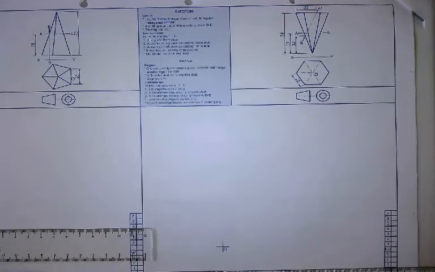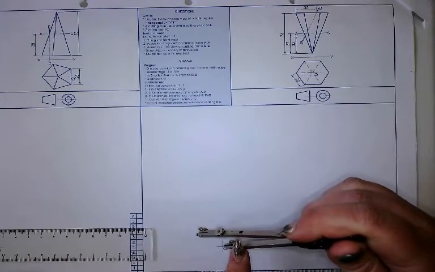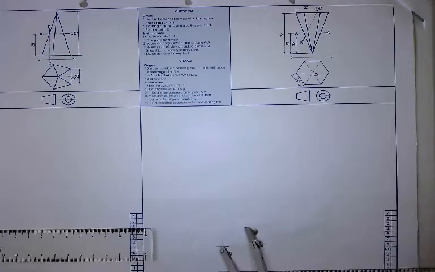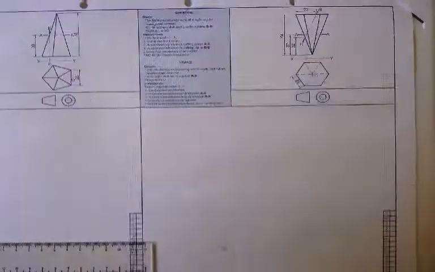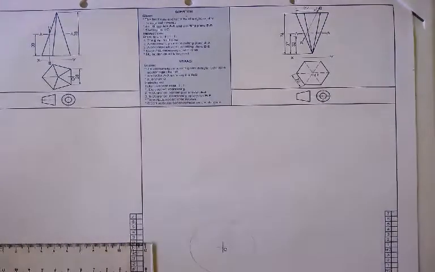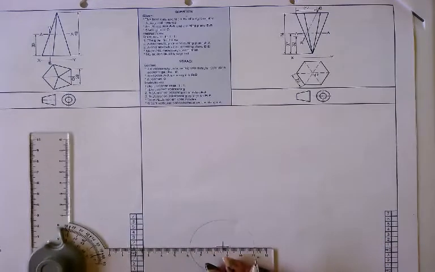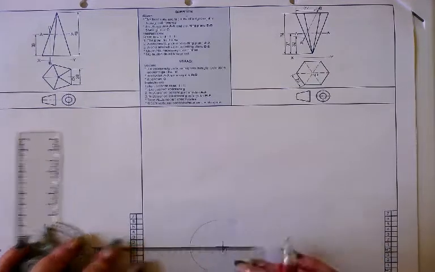Okay, so we say that one of our sides is 25, and we know that a hexagon is 6 equilateral triangles, so I'm going to set my compass on 25, draw a circle, and then I'm going to start by getting my sides.